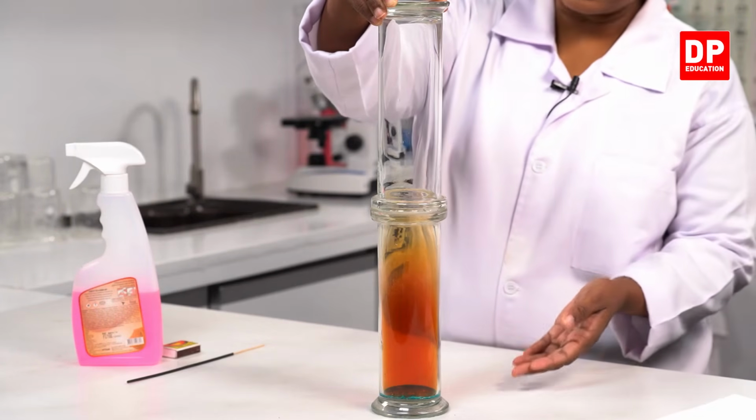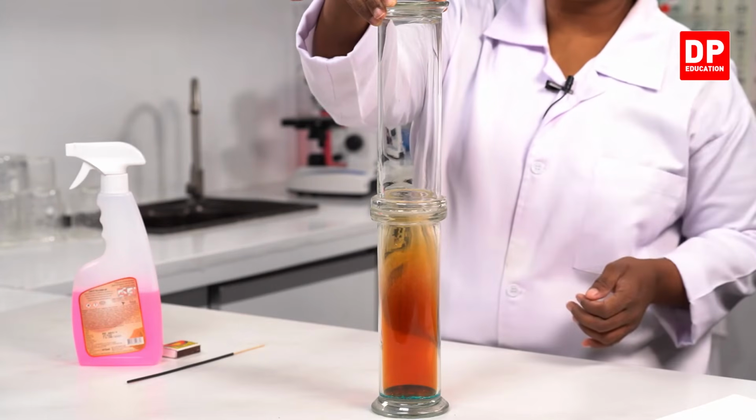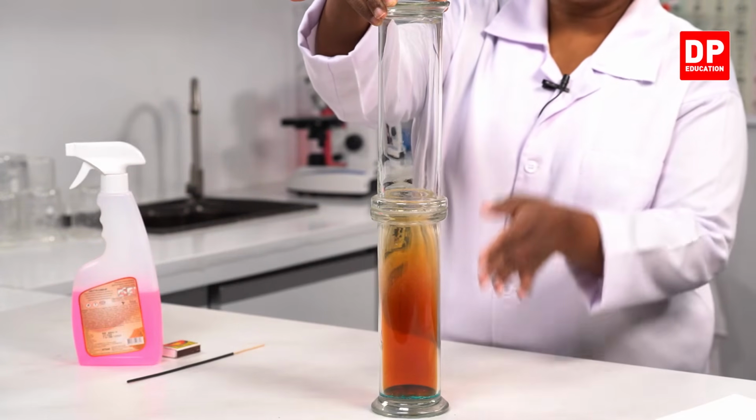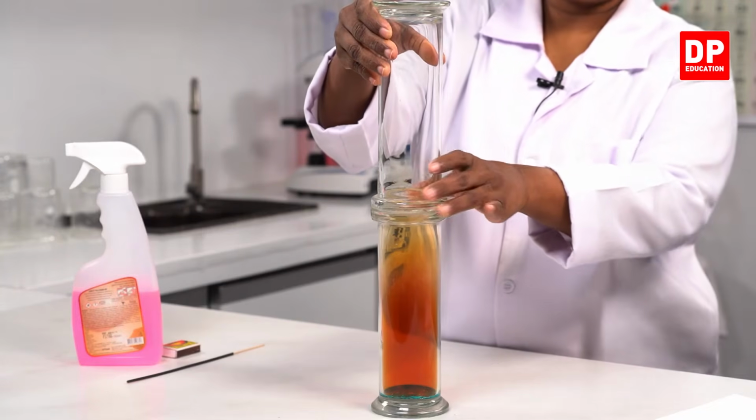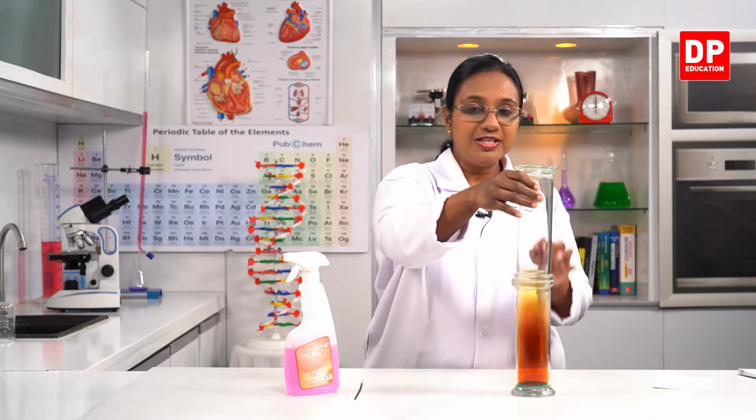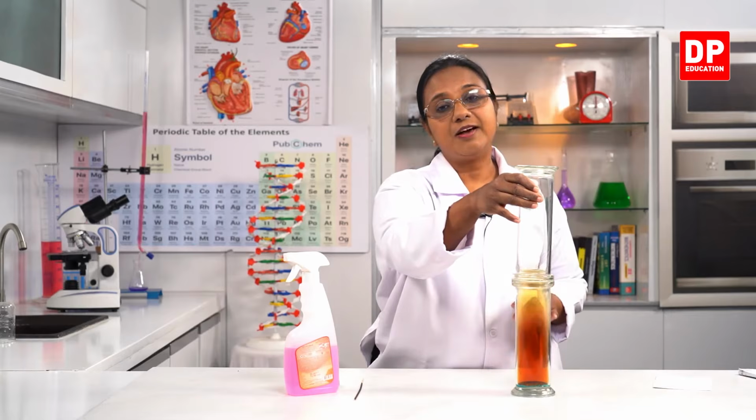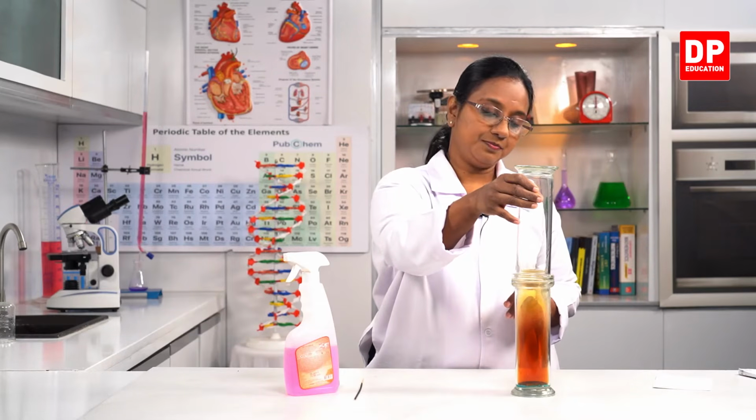You all can see little by little the color rising up from the bottom gas jar to the top one. So this takes a little time. We might have to wait for about 2 minutes.